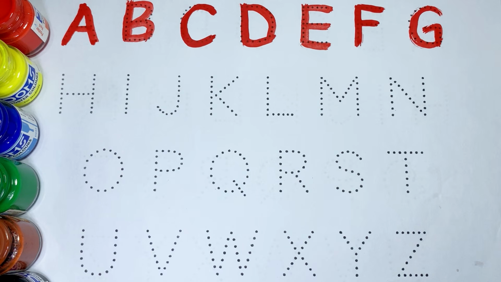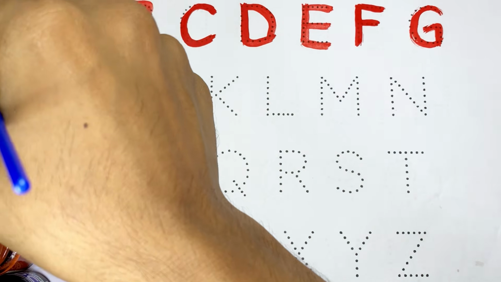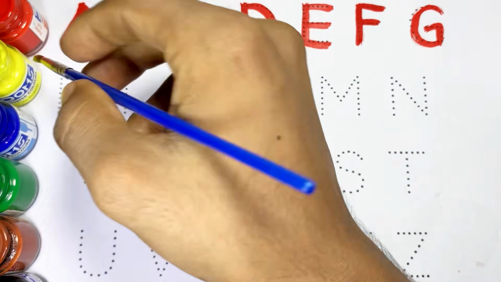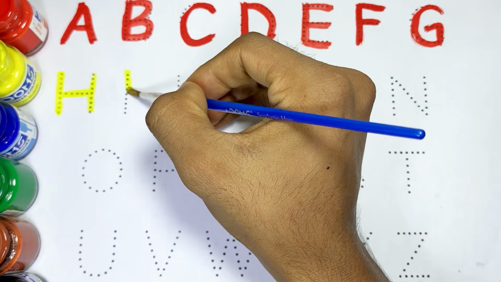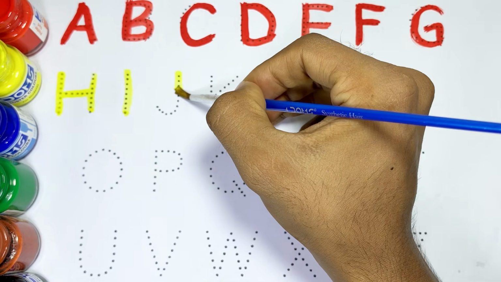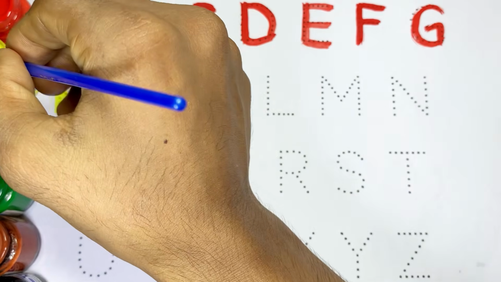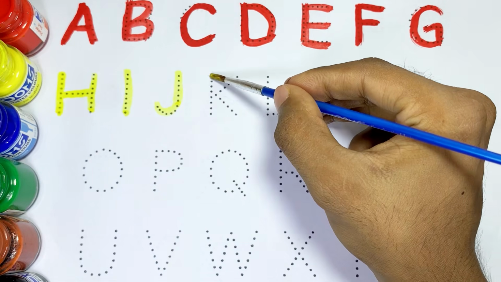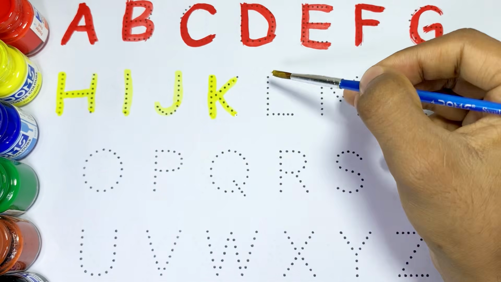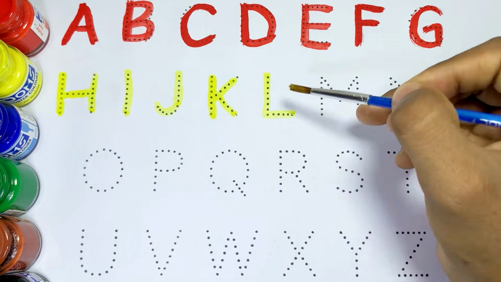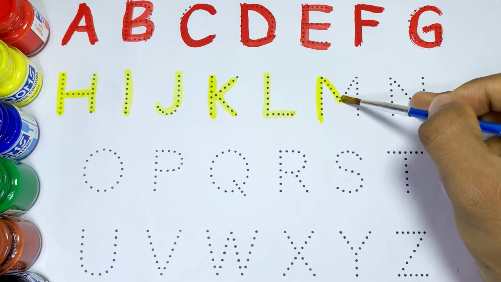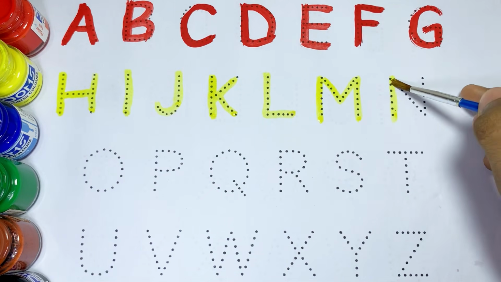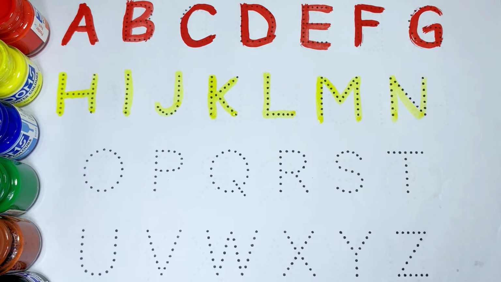Kids, now you draw H and use yellow color. H for helicopter, I for ice cream, J for joker, K for king, L for lion, M for moon, and N for nose.